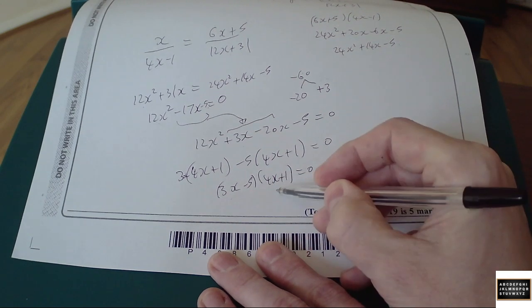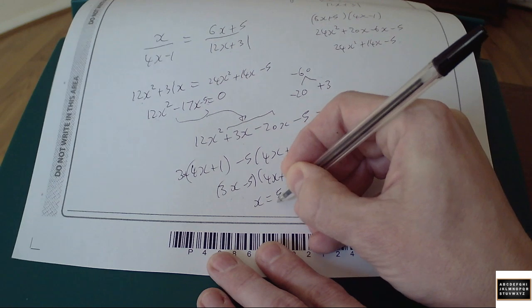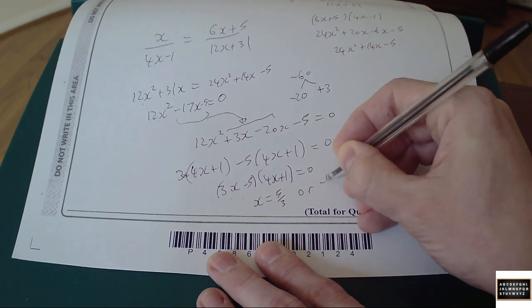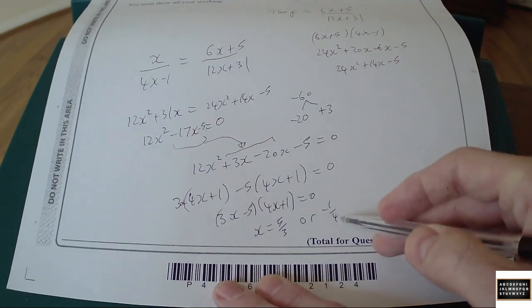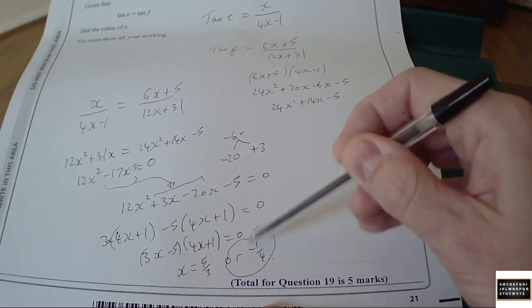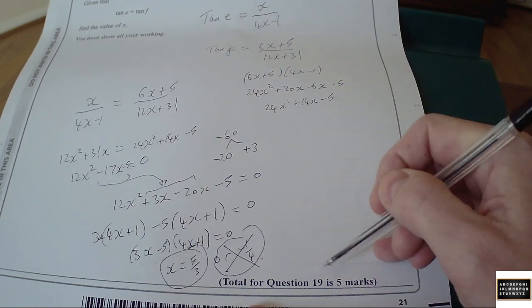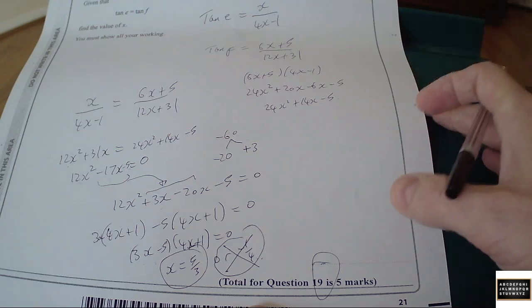So x is 5/3, or minus a quarter. But in this case, because we know that x is a side length, up here is a side length, it can't be negative. So we disregard this value and we know it must be this one. So x is 5/3, and that hopefully gets you your 5 marks.